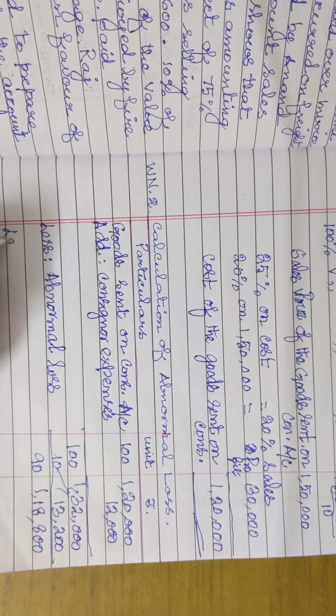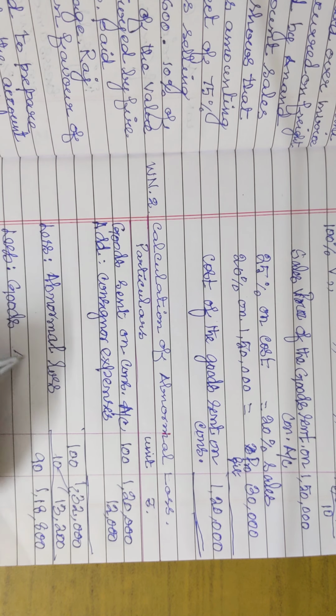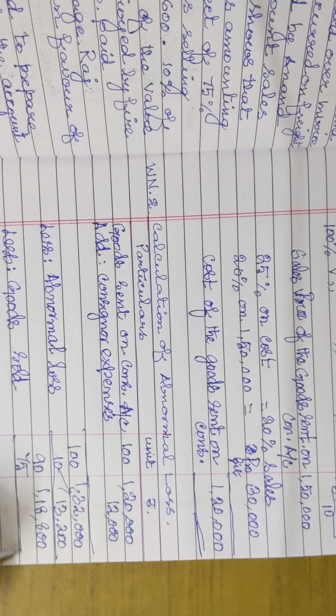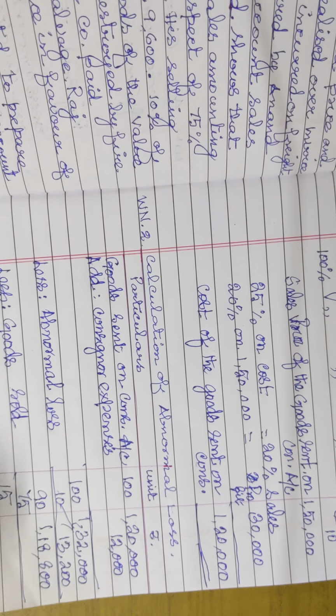Now I am going one step forward to find out the cost of the stock lying there. So less goods sold is equal to 75 percentage. This is given in the question. So the stock lying in the consignee's go down is 15 percentage.